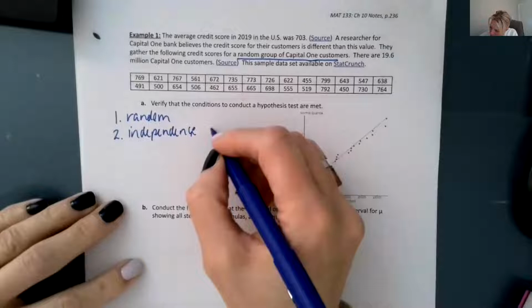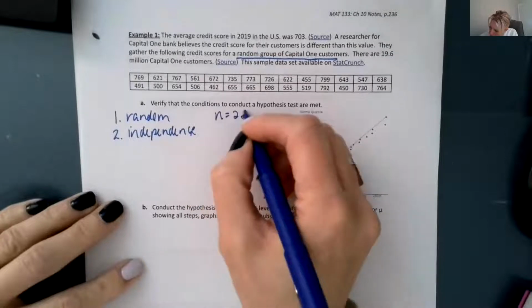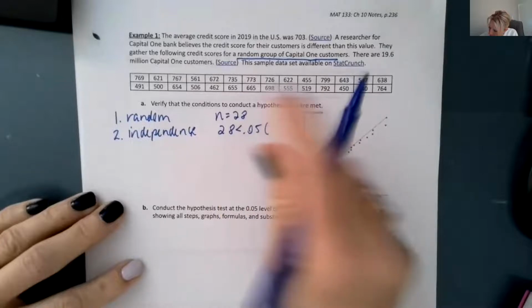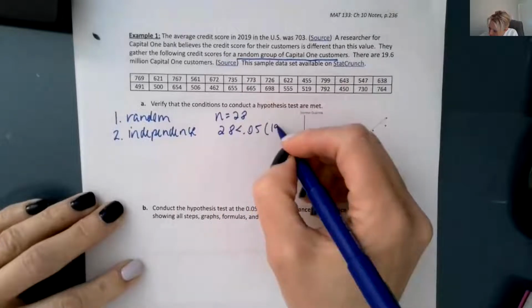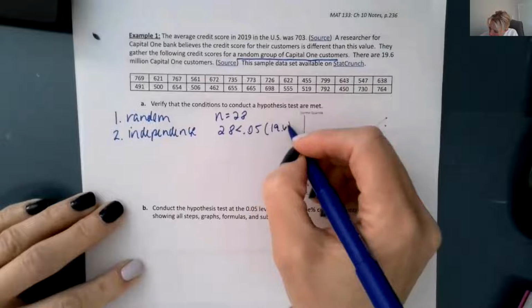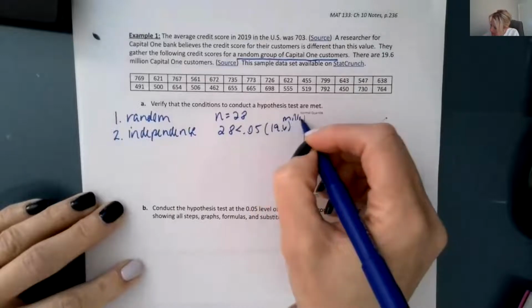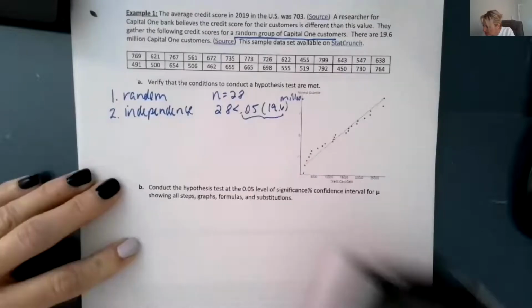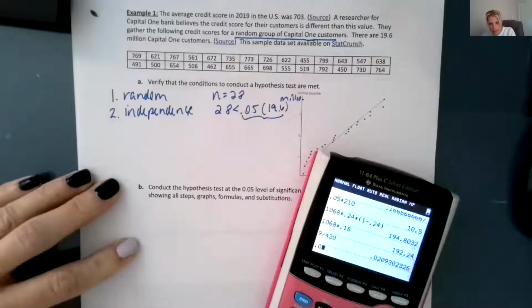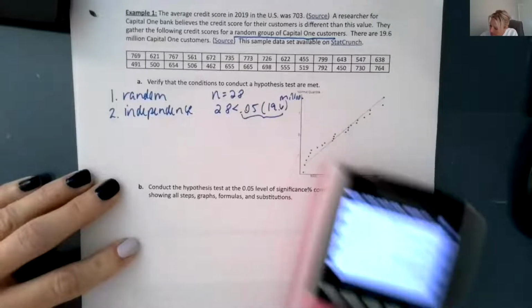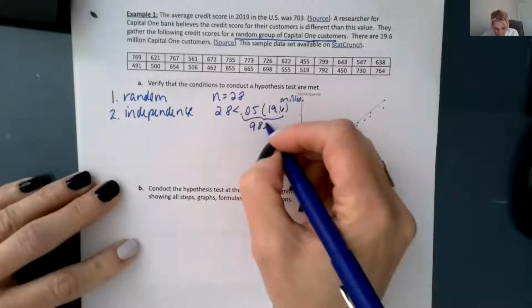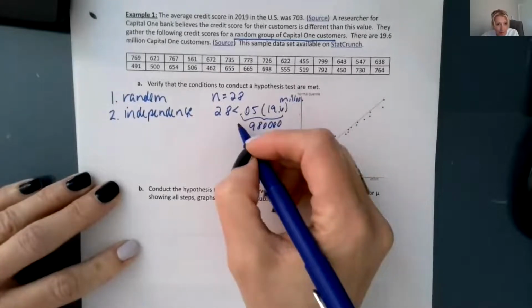So 28 has to be less than 5% of our 19.6 million customers. And 5% of 19.6 million is 980,000, and it's definitely less than that, so we should be good.